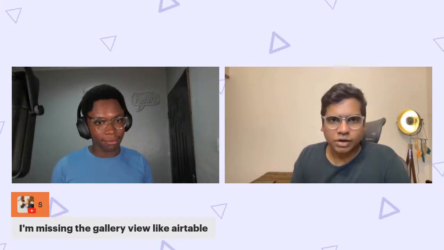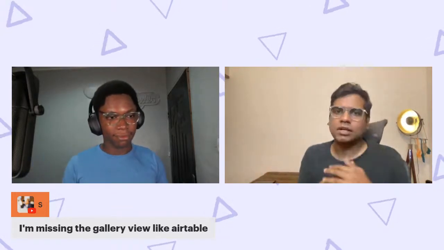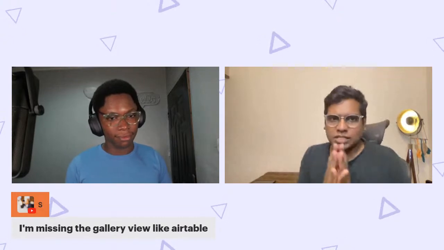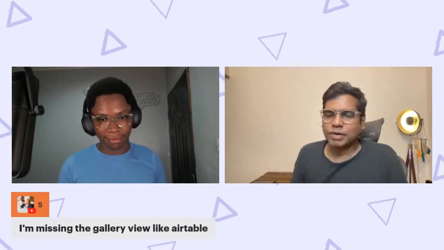I personally need to try out Airtable's gallery view a little bit more, but I do know it's really useful because everything just looks very pretty and it's much easier to read. So I'm hoping our grid widget actually solves that problem.